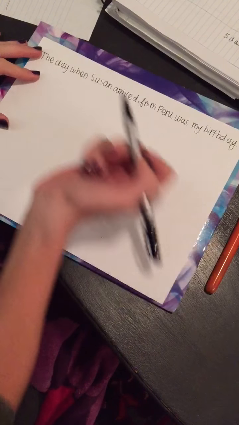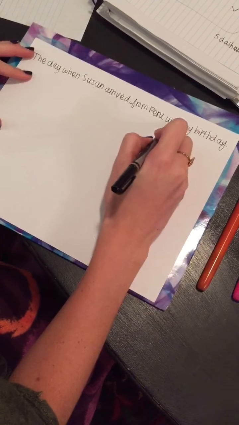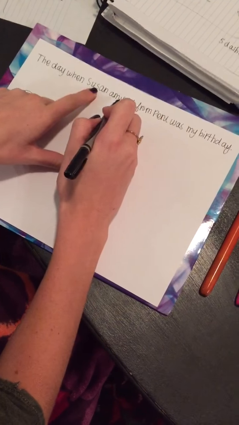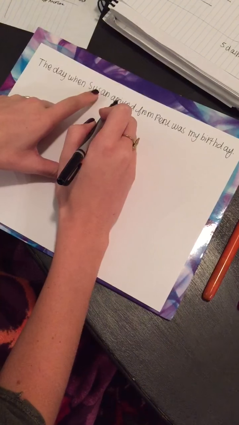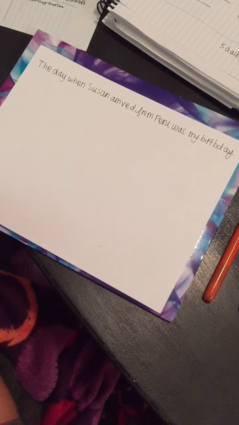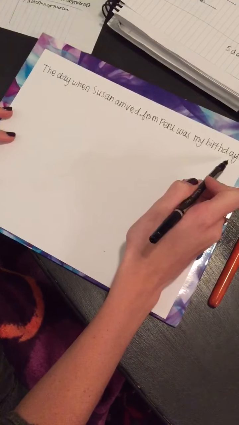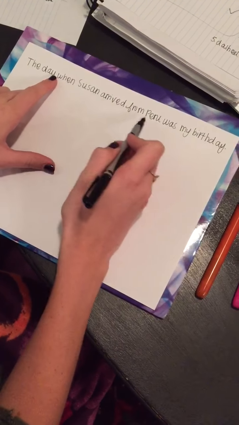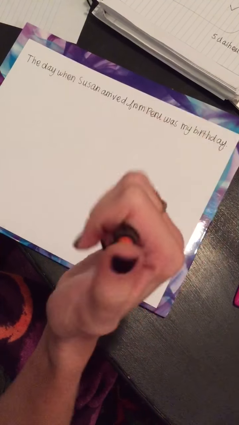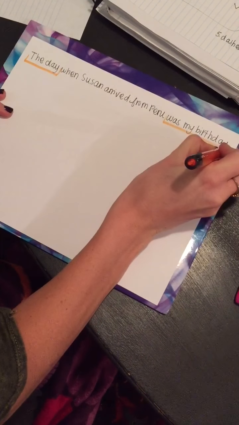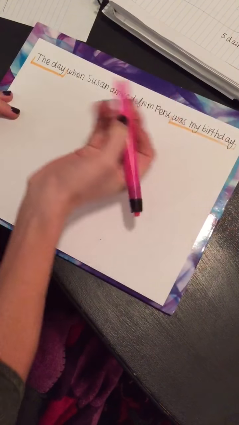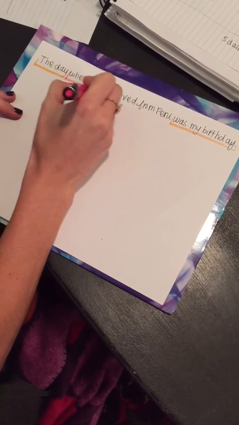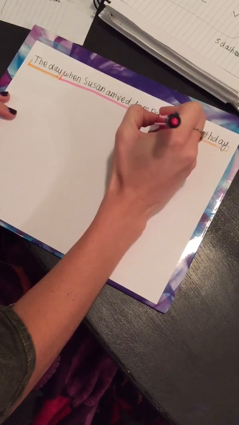So here we see that we have a subject and a verb, and then within that we also have a subject and another verb. So we know that this is going to be a complex sentence because we have two different clauses. We have an independent clause, the day was my birthday, because that can stand alone, and then we have a dependent clause, when Susan arrived from Peru. So here, put our independent clause, the day was my birthday. Within that we have our dependent clause, when Susan arrived from Peru.